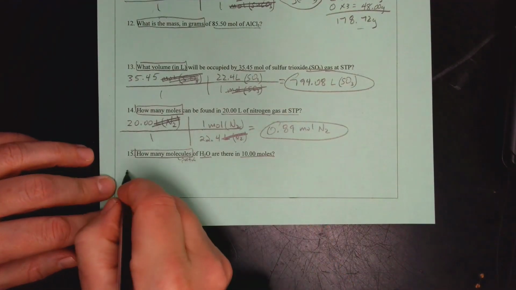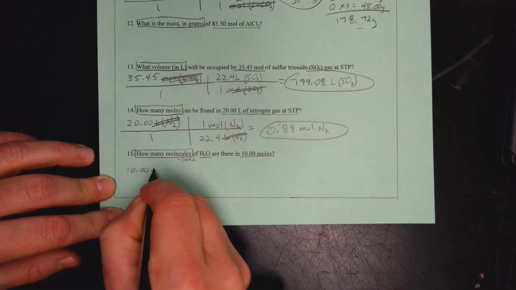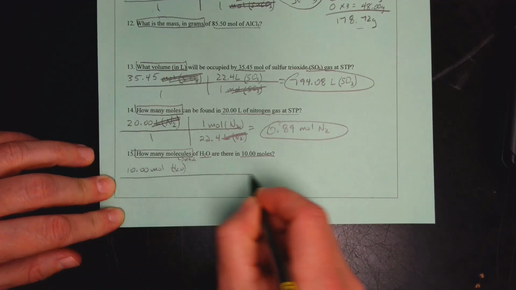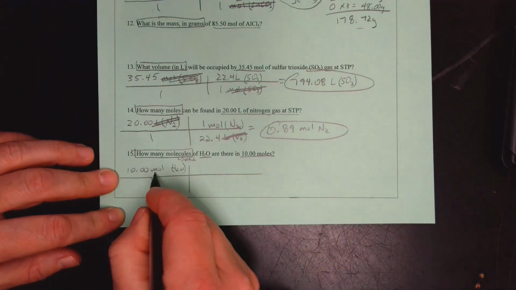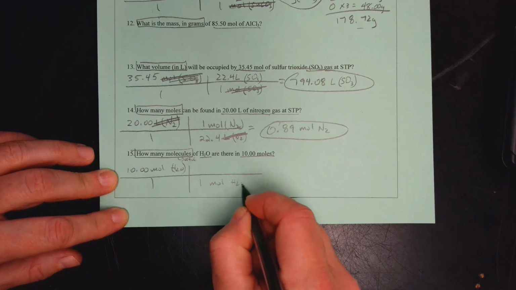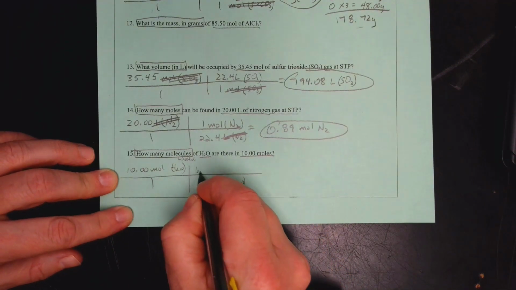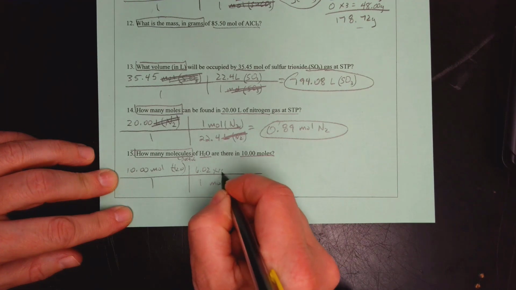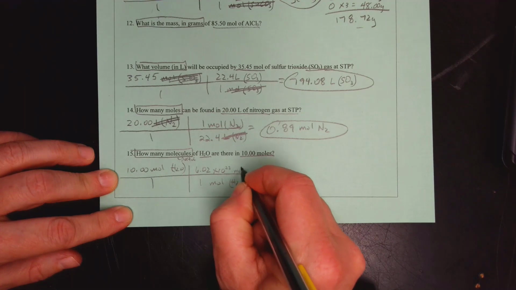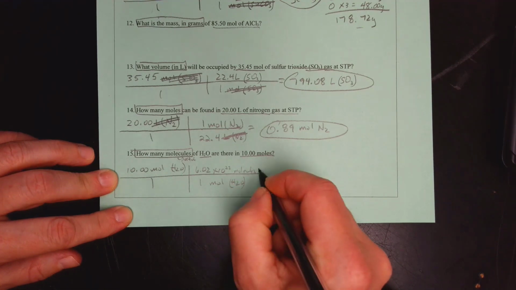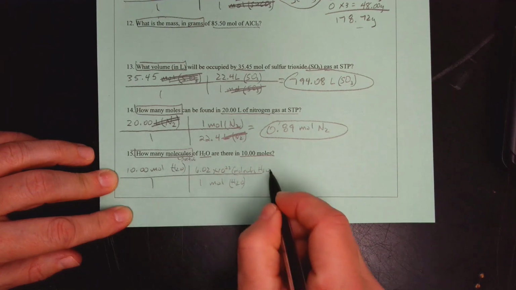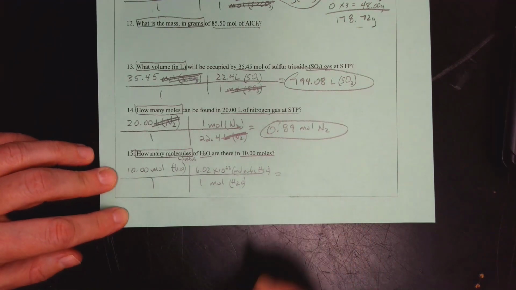All right, so let's take what we have. We have 10.00 moles of H2O. We're going to set that over 1. We have to cancel out moles, so we know that's going to go down here at the bottom: 1 mole of H2O. And it's going to be 6.02 times 10 to the 23rd molecules of H2O. Because we want to figure out how many molecules, that has to be up on top here. So we have our setup ready to go.